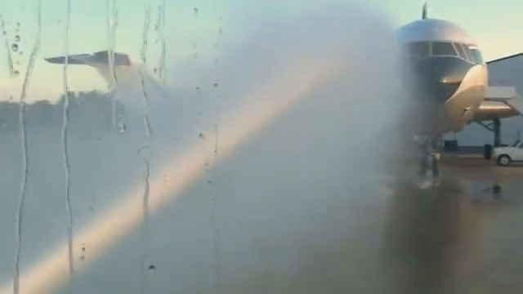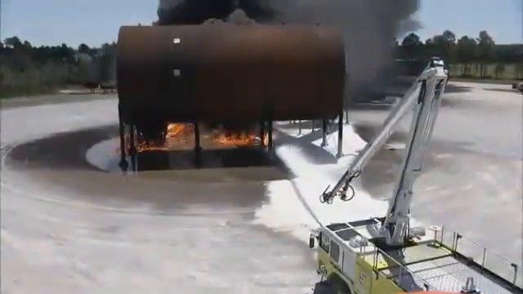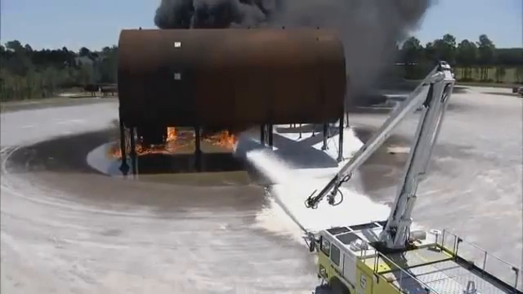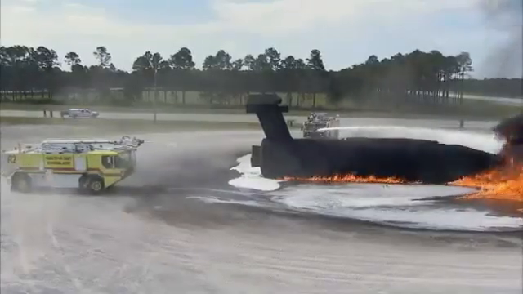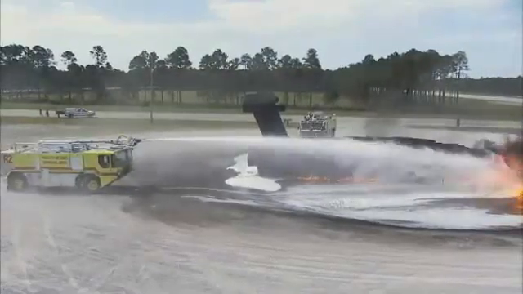Water is an excellent cooling agent to protect the fuselage. If there is only one ARF apparatus, that unit will have to work the entire fuselage fire area. If multiple ARF units are present, each can be assigned to an area of the fuselage. Discharge foam parallel to and along each side of the fuselage.